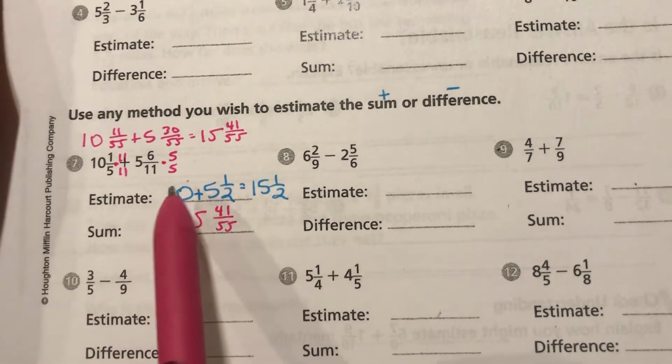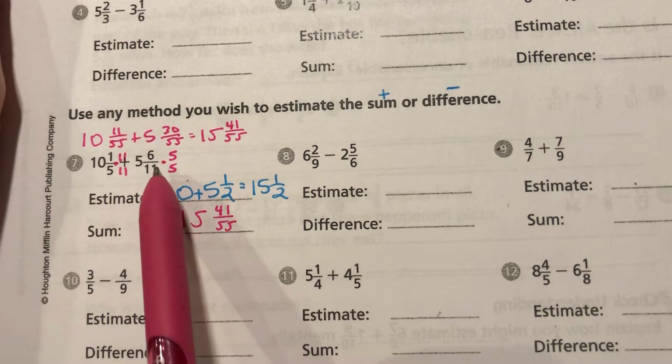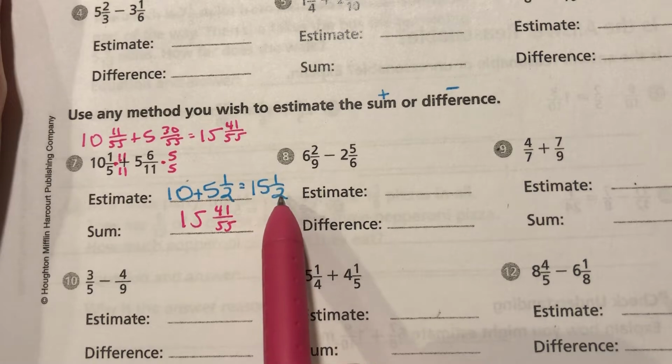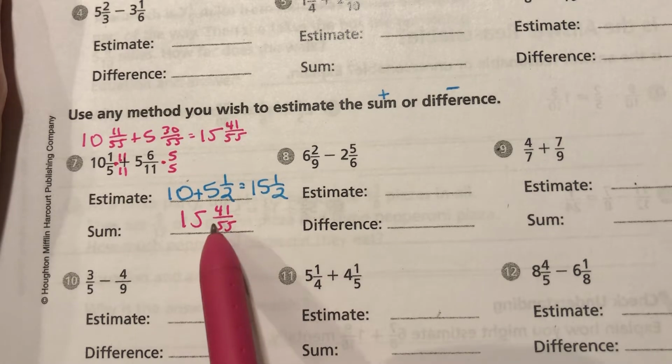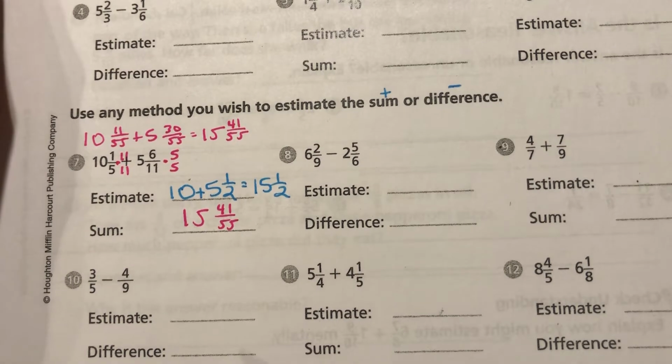Okay, so with this, if you said 5 6/11, that's 5 away from 6 and it's 6 away from 5, so it's closer to the 6. If you had an estimate of 16 and you rounded to the nearest whole number, would you still be getting a reasonable answer? Yes, so either one is fine.